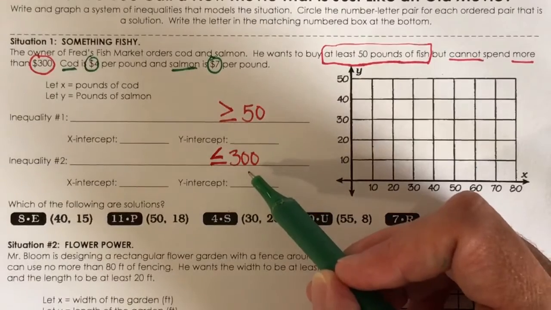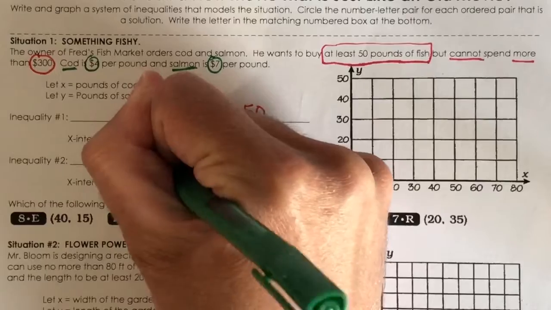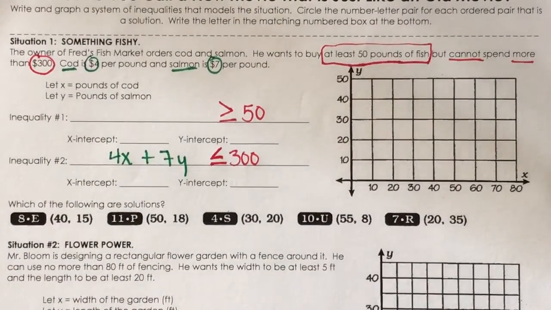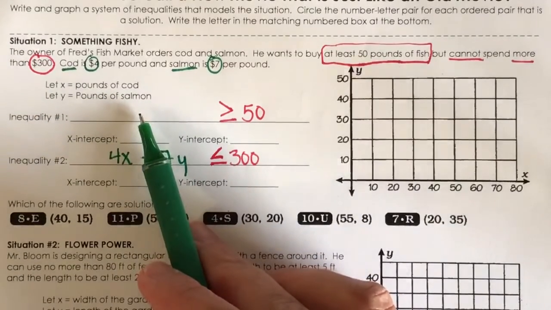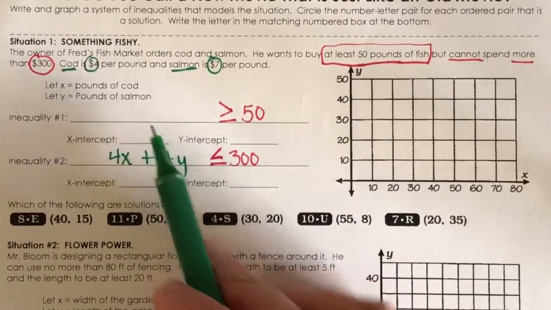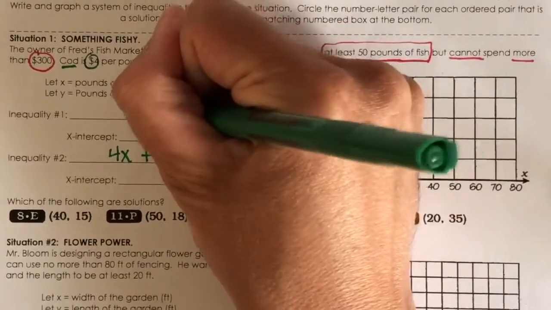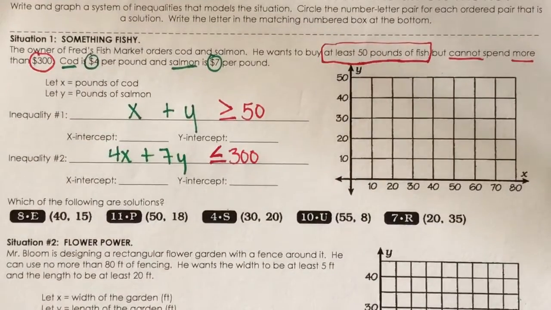So cod is X, salmon is Y. 4X plus 7Y is less than or equal to 300. So what goes here? There's no more numbers. Well, X represents our pounds of cod, Y represents our pounds of salmon. So X pounds of cod plus Y pounds of salmon has to be greater than or equal to 50. So there's our other inequality.